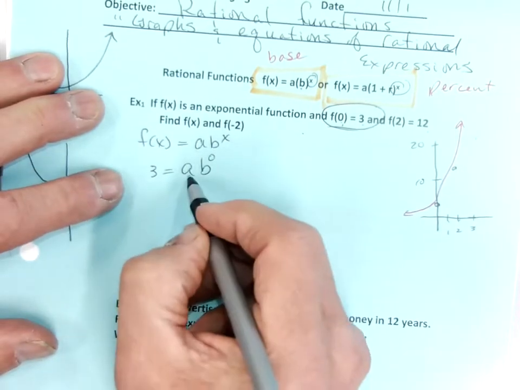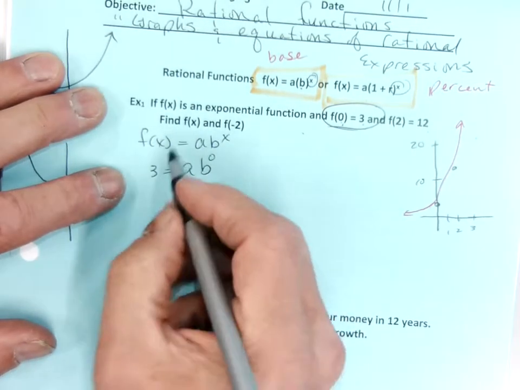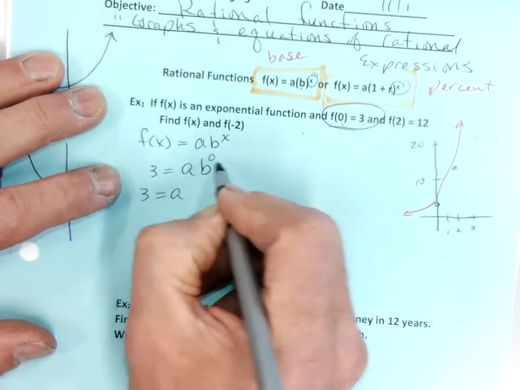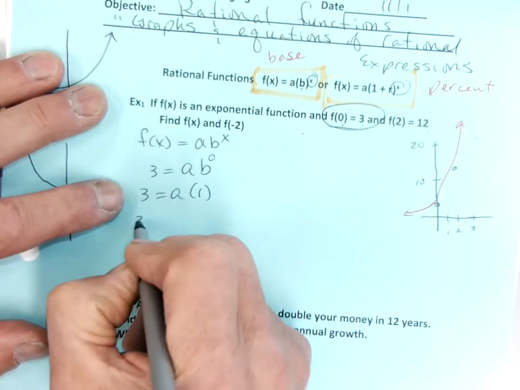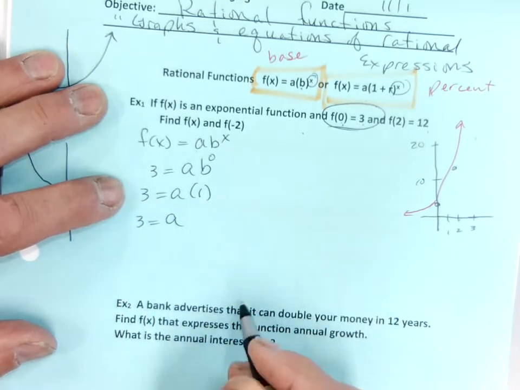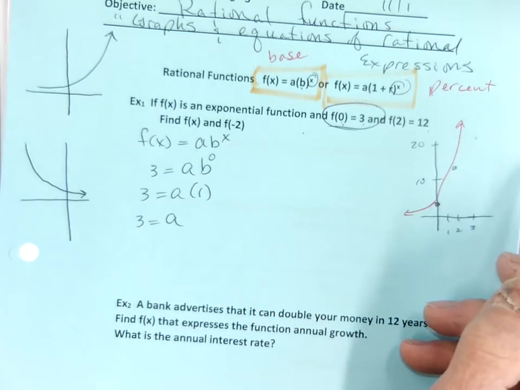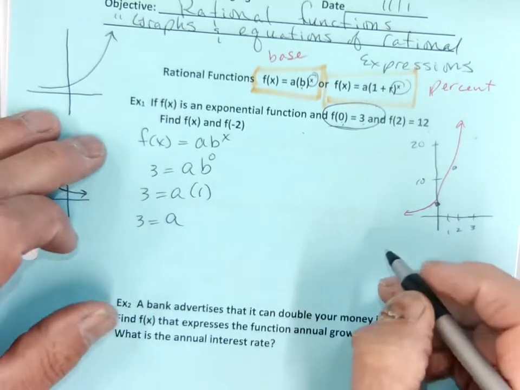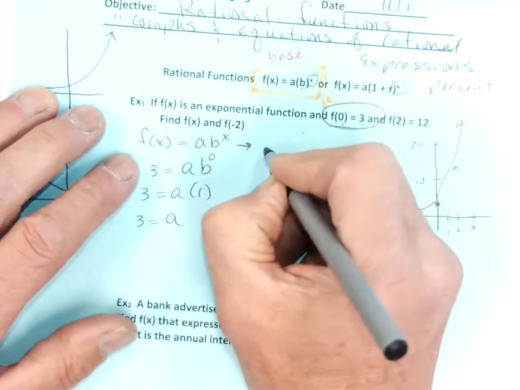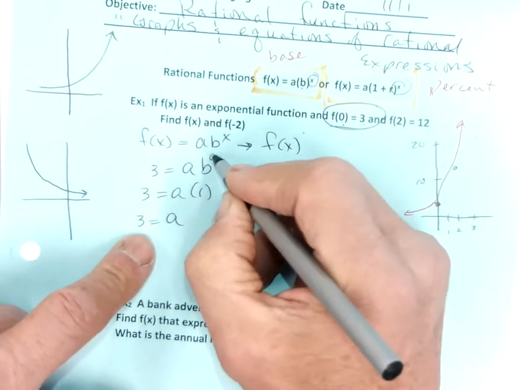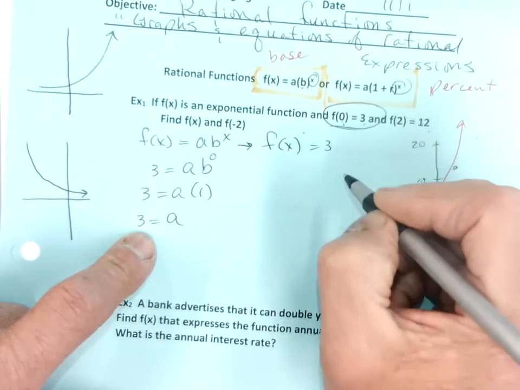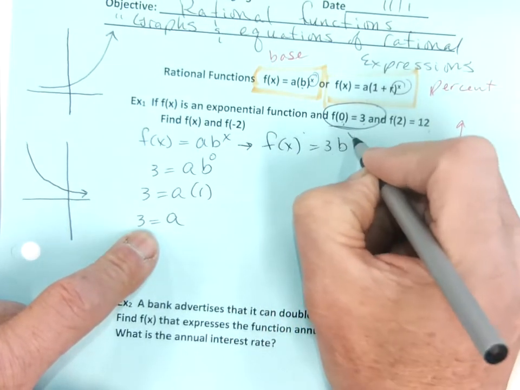And I'm just going to solve for a. Well, I already know it's 3, but let me show you anyway. So 3 is equal to a, and anything to the 0 power is the number 1. Therefore, we know that the value of a is 3, right? Not only that, we can see it from our graph. So let's rewrite our equation. I know the value of a, so f of x is equal to, not a, but 3 now, b to the x.